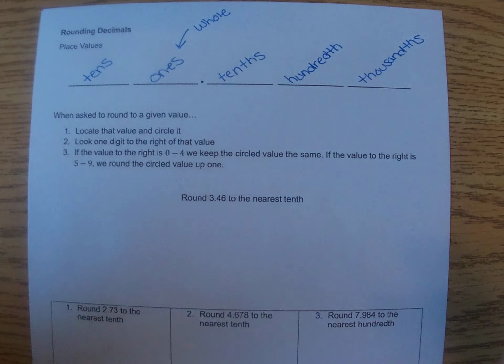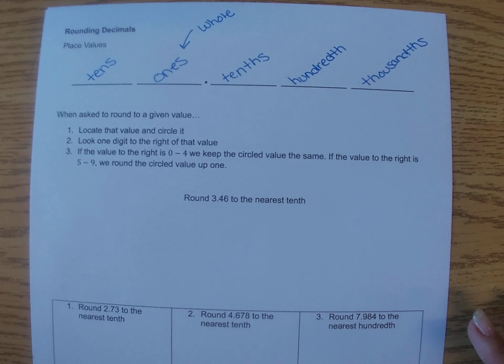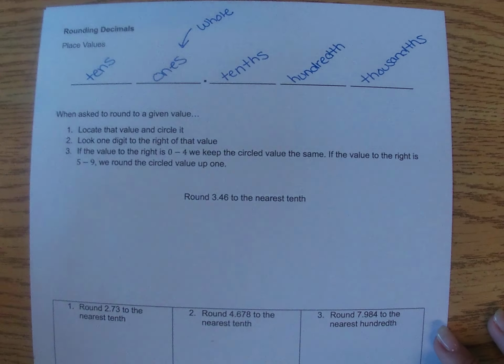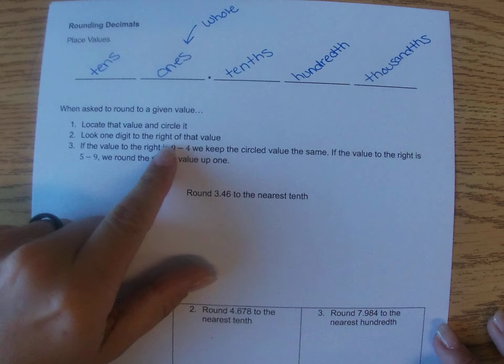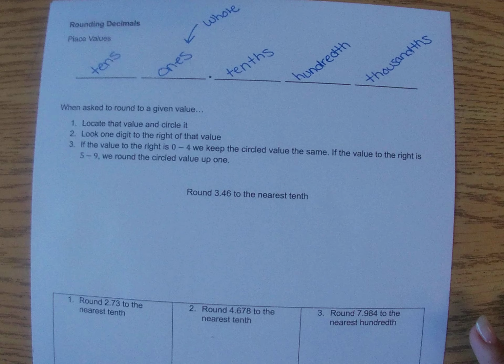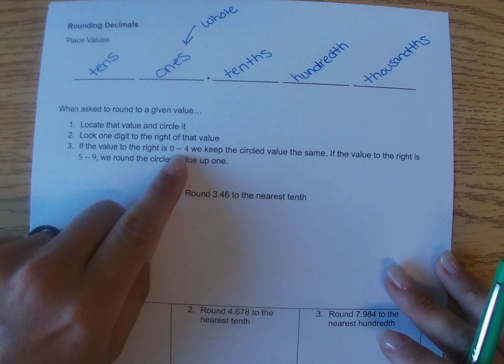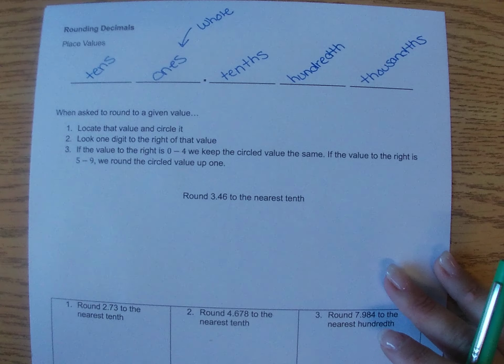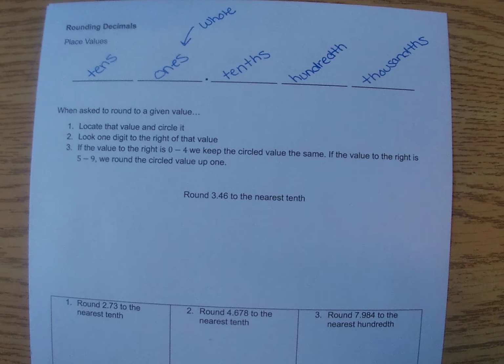So if we are asked to round a decimal, we are going to locate whatever value it's asking us to round to. For example, if it says to round to the nearest tenth, we'll find what's right after the decimal point and circle it. We are then going to look 1 digit to the right of that, at the number sitting right after it. And if the value is 0 to 4, so 0, 1, 2, 3, or 4, we're going to keep the circled value the same and chop everything else off to the right.